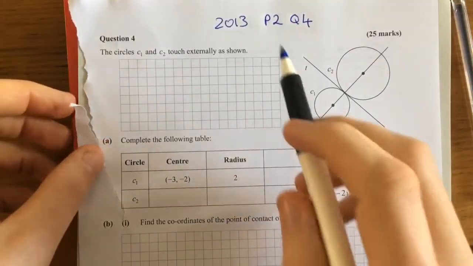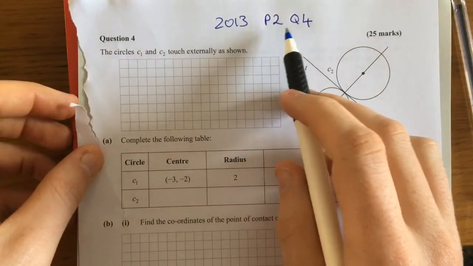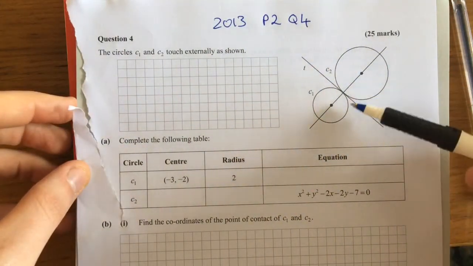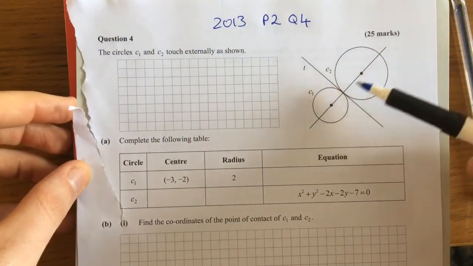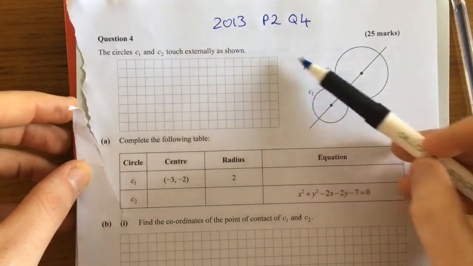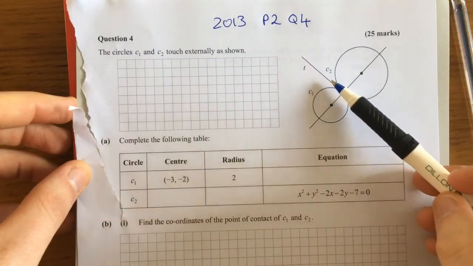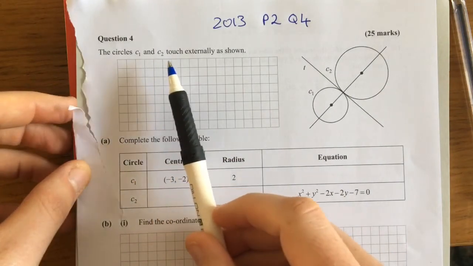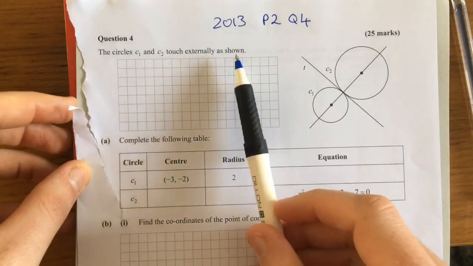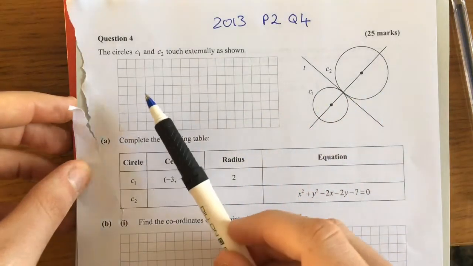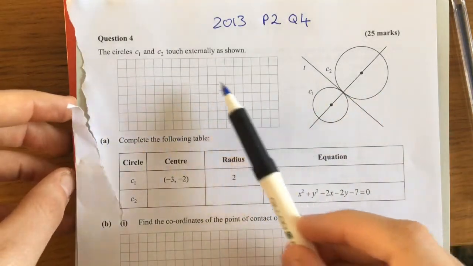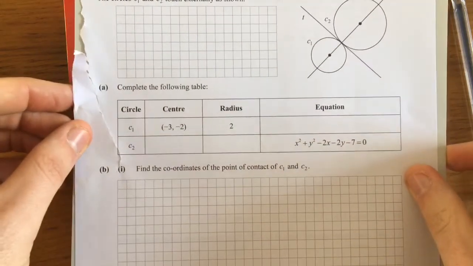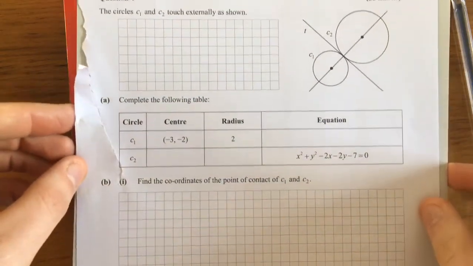Okay, so this question here is 2013 paper 2 question 4, and again we're dealing with circles. They're touching externally, as they tell us, and then we have a tangent coming down here. So the first thing, the circles C1 and C2 touch externally as shown. Then they give you a bit of space here without actually asking you any question, so we'll just move on to question A.